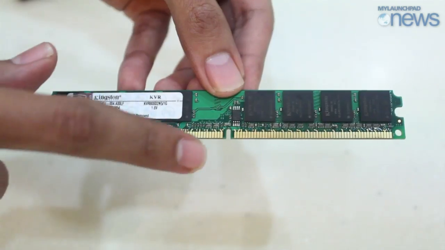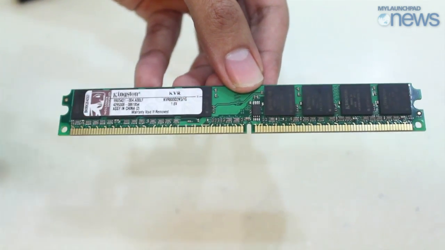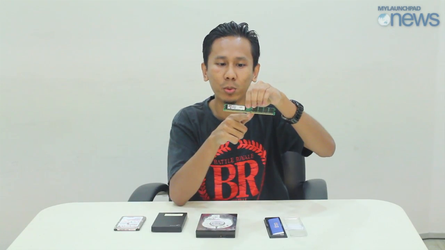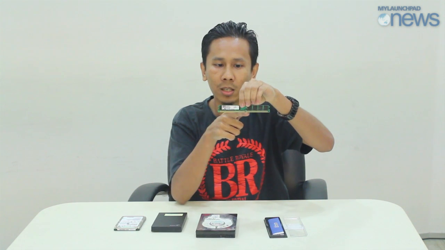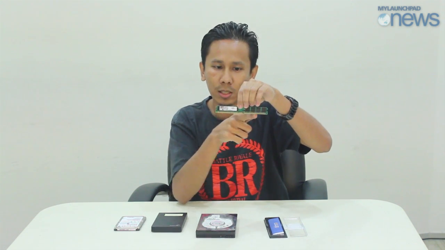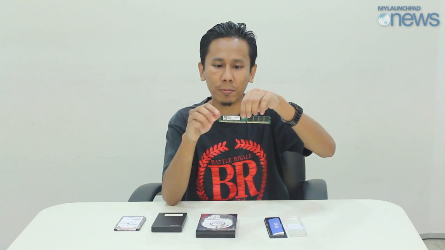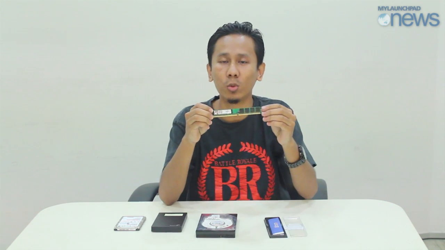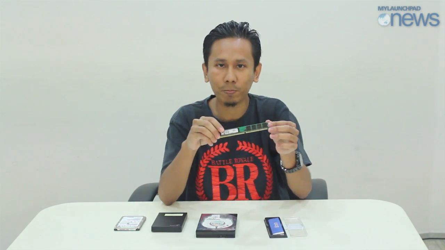In order to differentiate DDR3 from the other versions, it's this lump here in the slot. DDR2, DDR and SDRAM have a different position for this lump. SDRAM will be much higher and DDR2 will be in a different place as well. So this will stop you from putting the wrong RAM on your motherboard.